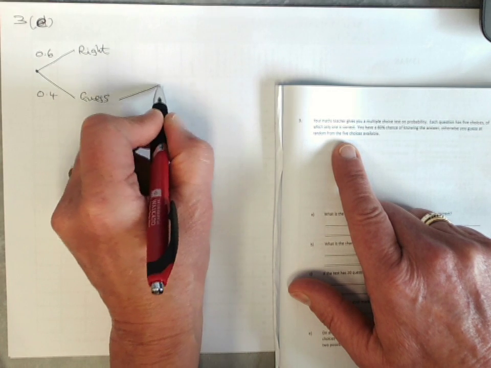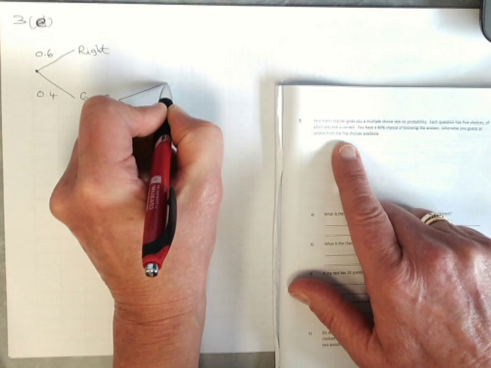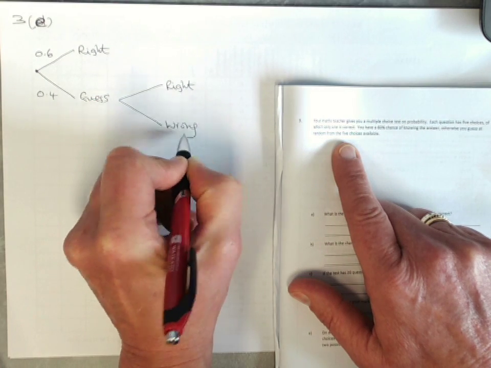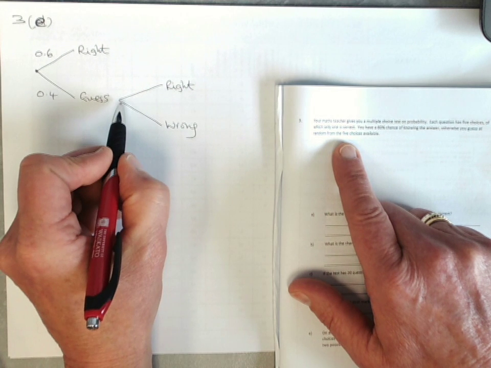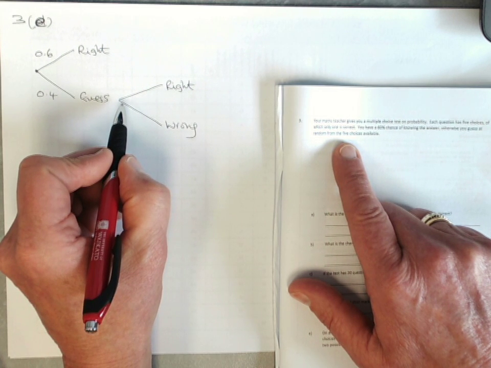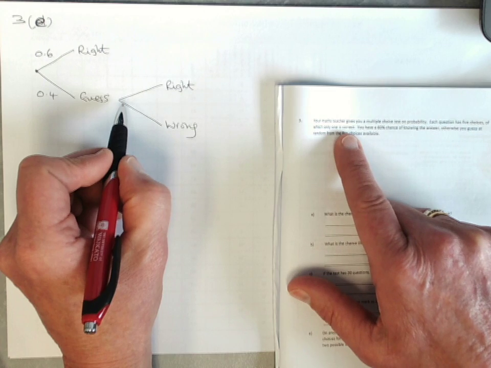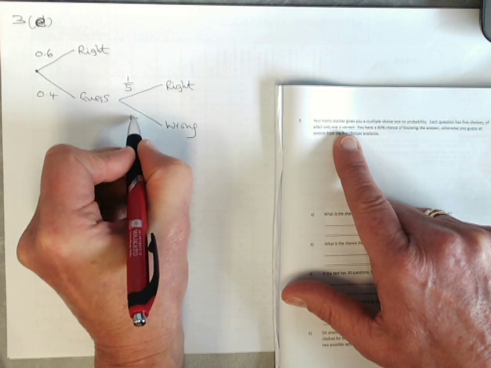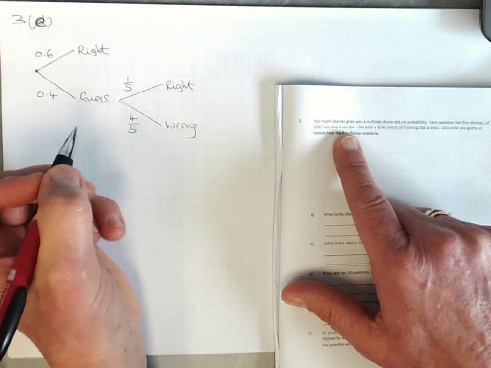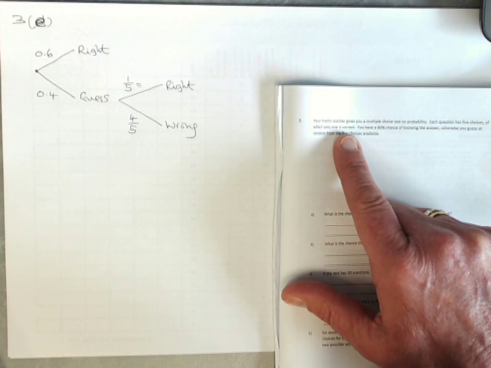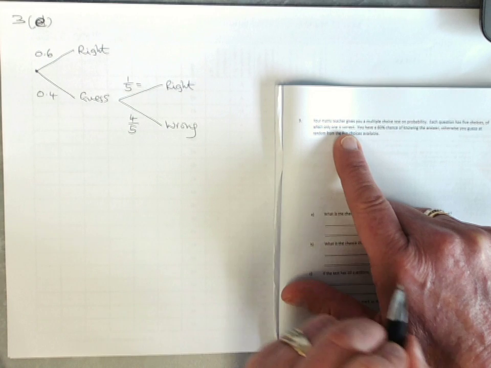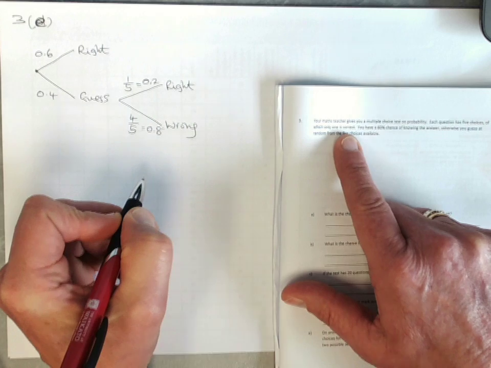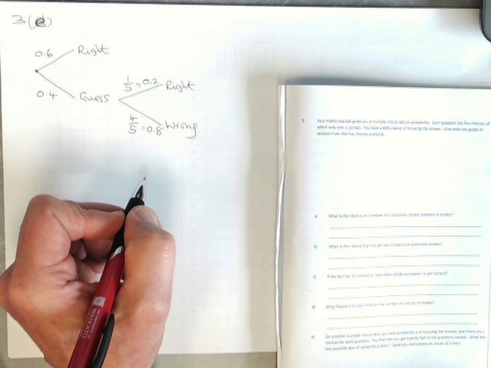So when you guess, you can either get it right or you can get it wrong. So the chance of getting it right if you're just guessing, each question has 5 choices of which only 1 is correct. So you've only got a 1 in 5 chance of getting it right, and that means you've got a 4 in 5 chance of getting it wrong. Now you might want to change this to a decimal, just so that it's easier to do future calculations. So that's 0.2, and that's 0.8. So that's how you set up your tree first of all.